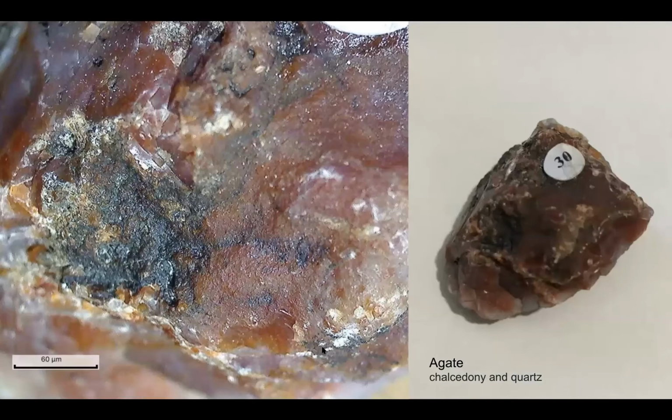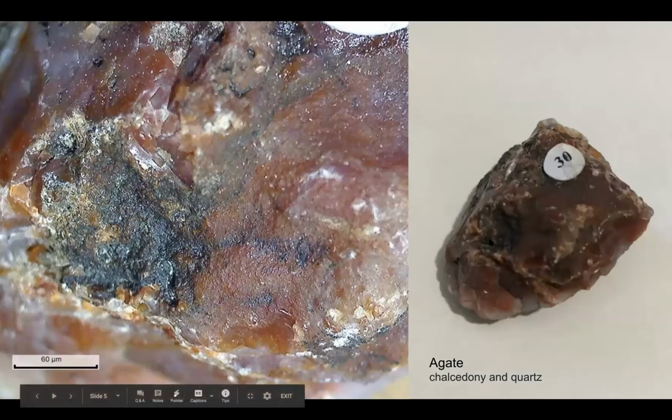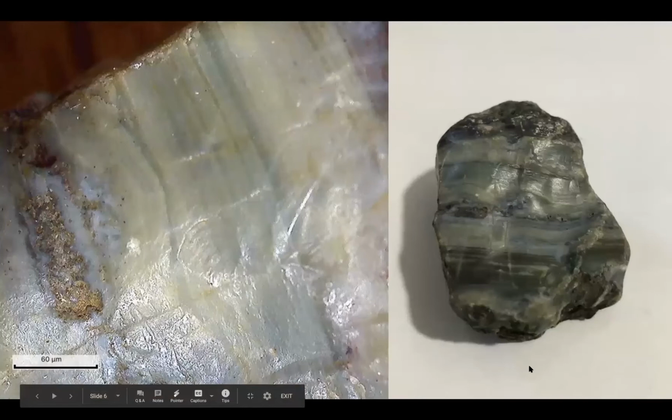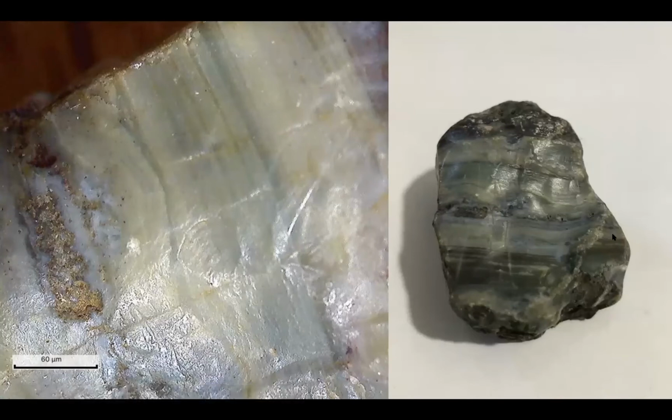Here is agate. So what are some colors that you guys see? So we have some reds, a little bit of white, some blacks and browns. Our next one, I don't know what this one is. I found it in my backyard, but it sure was pretty. It has these cool little stripes going through it, and it was this pretty blue-green color.